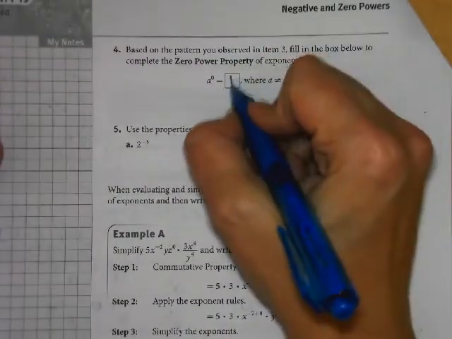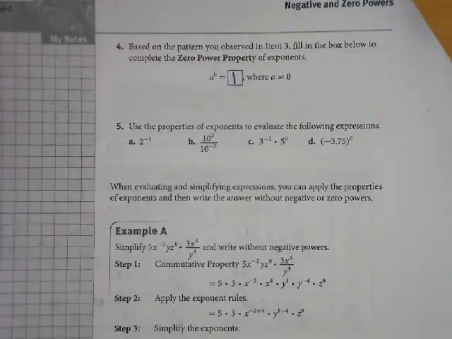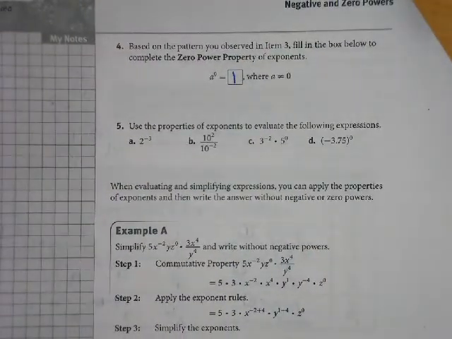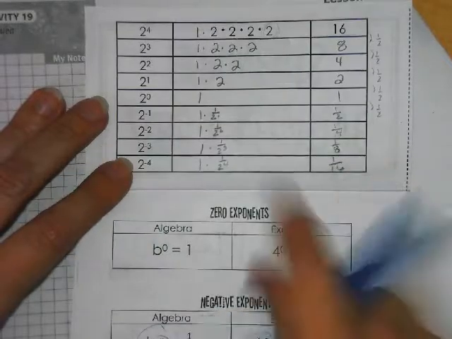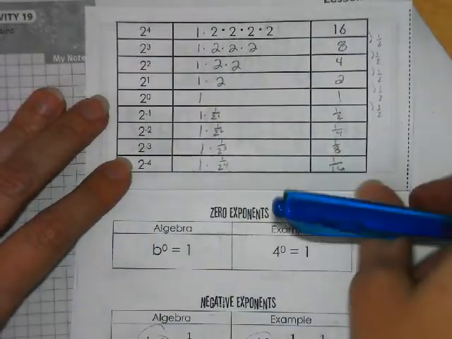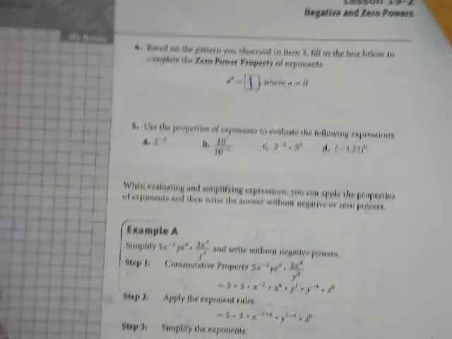Anything to the zero power is in fact 1, always. And when you do the negative and zero exponent notes, there is a table showing you exactly why that happens. So you're going to do these video notes second if you haven't already done them.